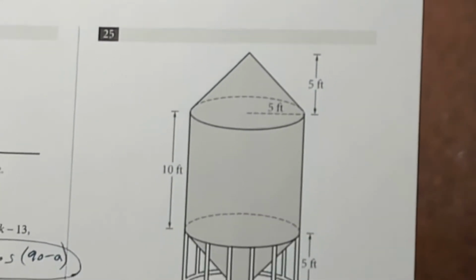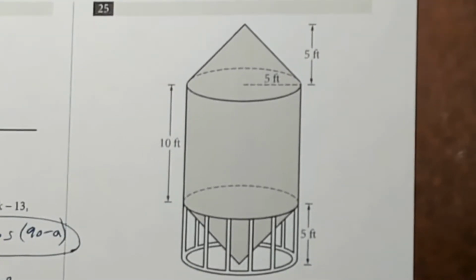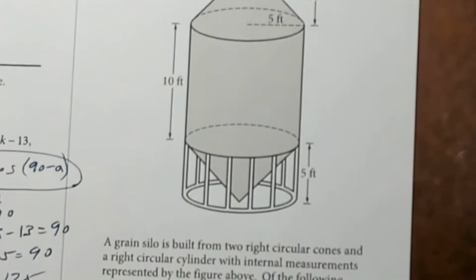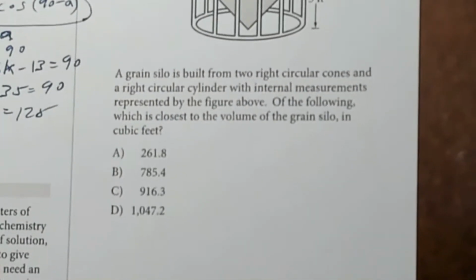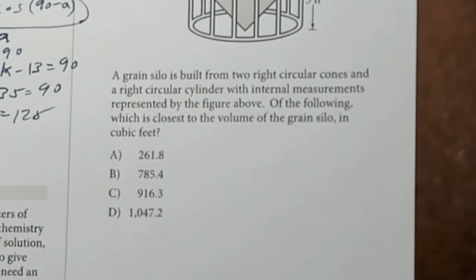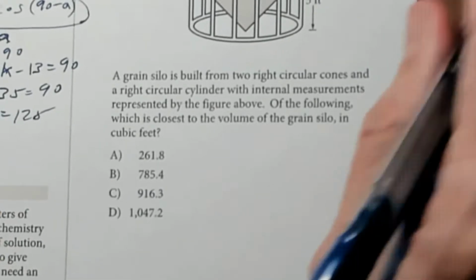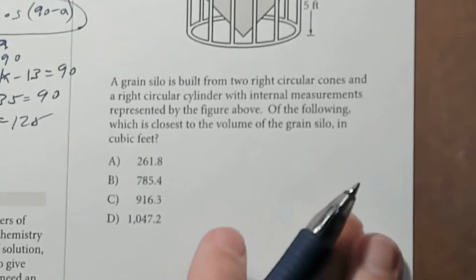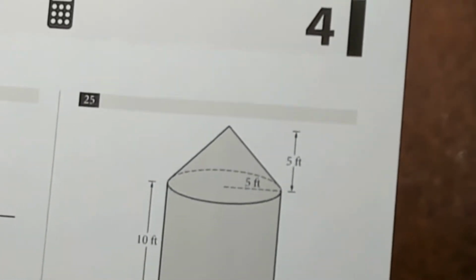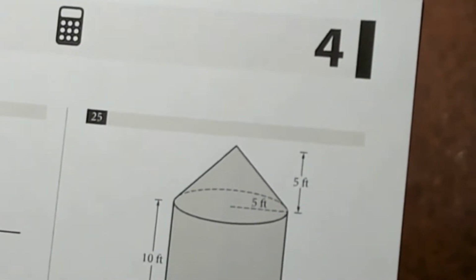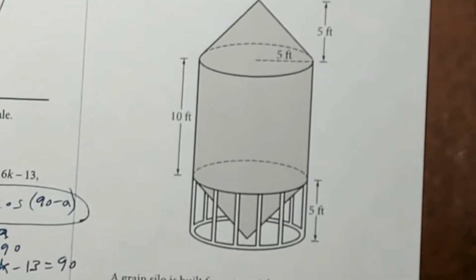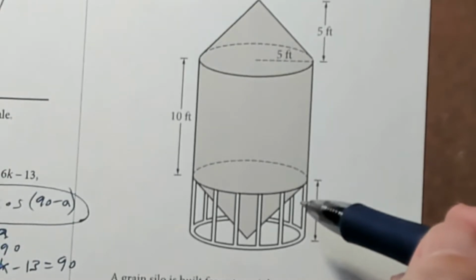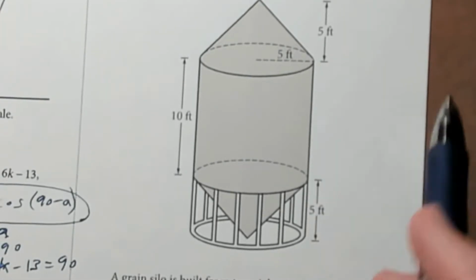All right, number 25. Here's the picture. And I'll bring it down a little bit to show you so you can try to do this on your own. So now I'm going to do this. So what have we got? We've got some kind of crazy shape here, right? But notice these 2 cones are identical. So that's going to help us out when we do it.